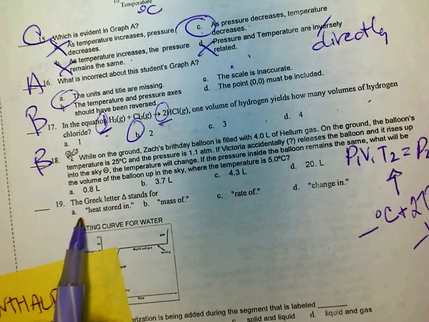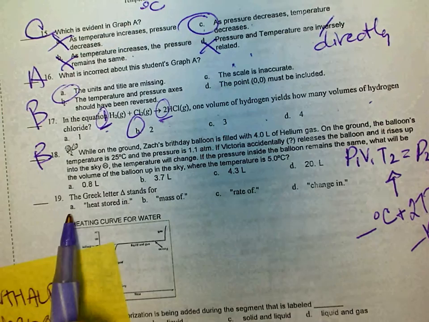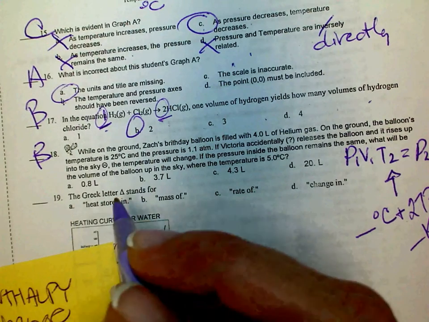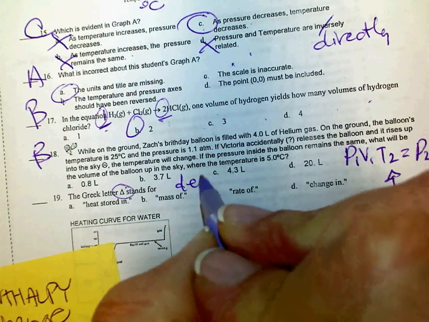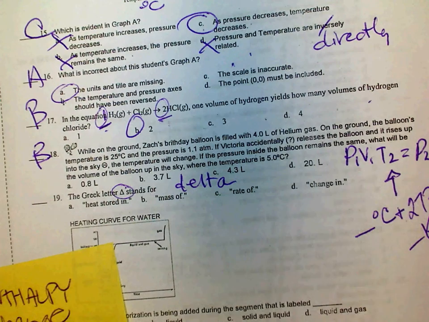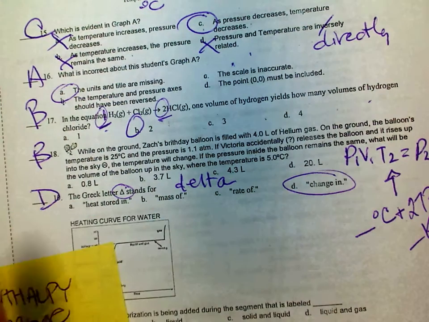Number 19, Dallas, I think you know this one. The Greek letter delta stands for what? D, change in. Very good. Okay? All right, thank you.